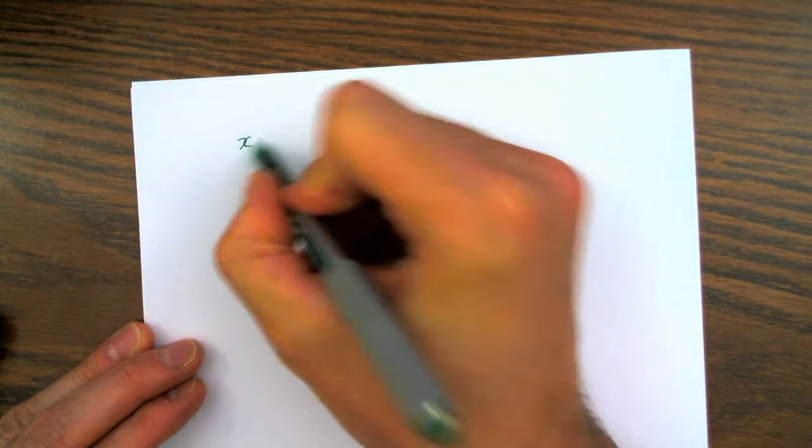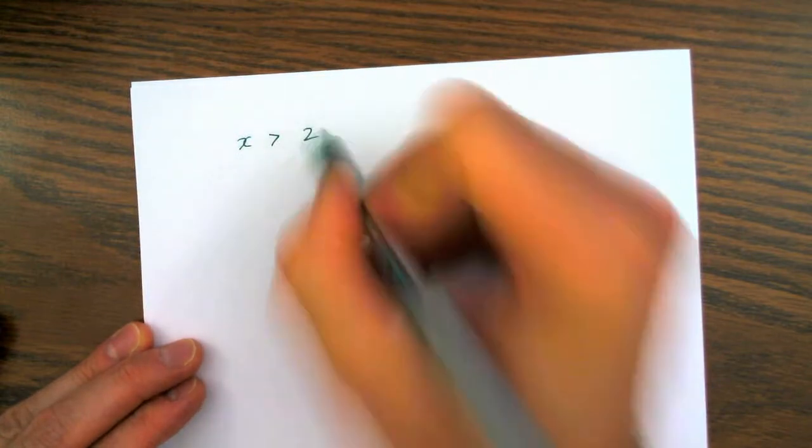Now, if we want to talk about values of x and y coordinates, it's very useful to be able to say the number is bigger than this, or it's less than or equal to this. So we have symbols in math that communicate that. For example, we could say x is greater than 2.